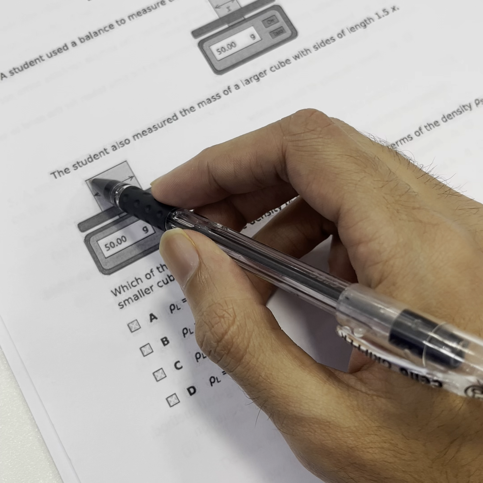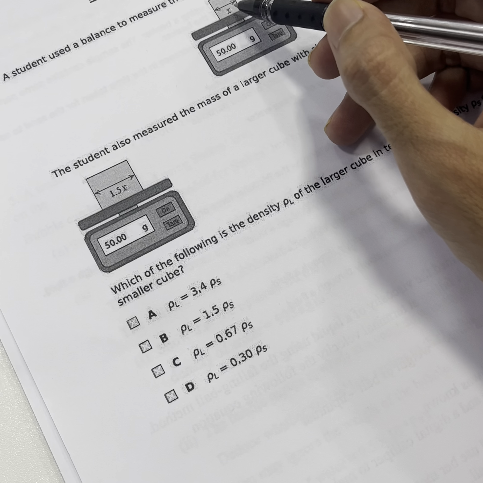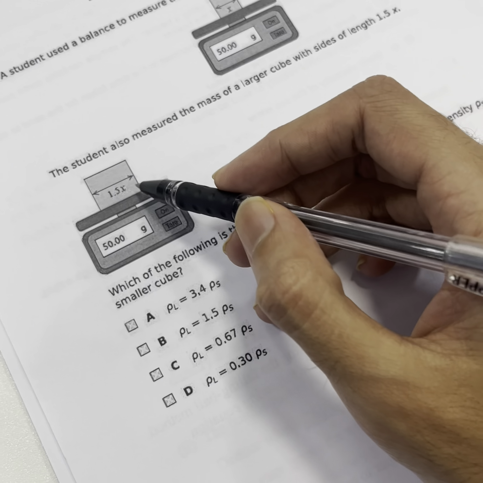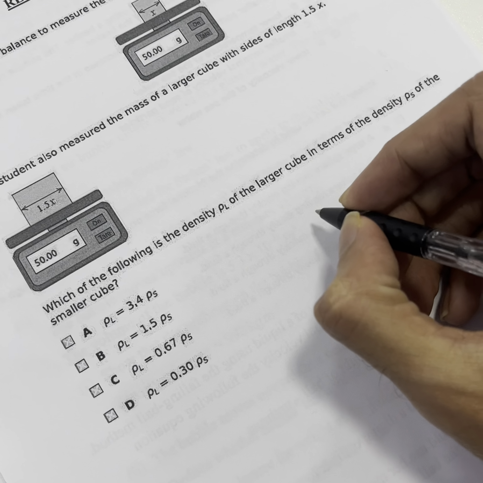So today we are going to solve the revision worksheet for fluids. In the first question, it is about density. Here you can see a student is measuring the mass of two cubes, and the mass of both cubes is the same, but the dimensions, the sides, are different. For the first cube it's only x, and for the second cube it's 1.5 times x.